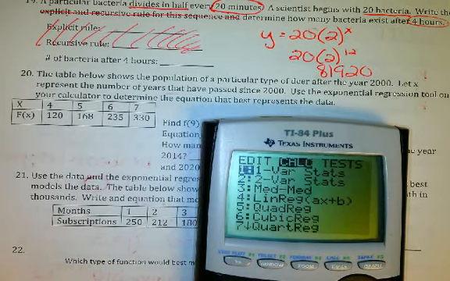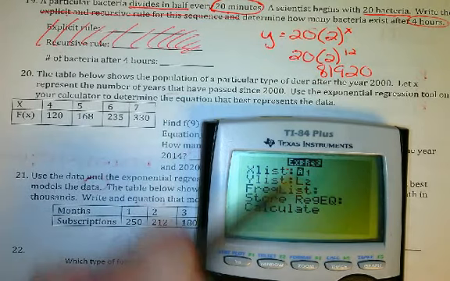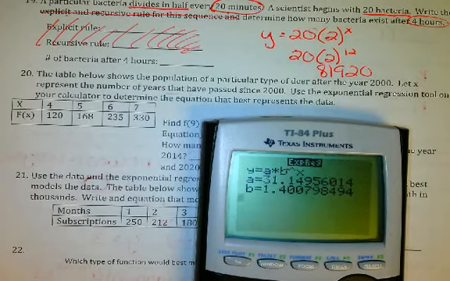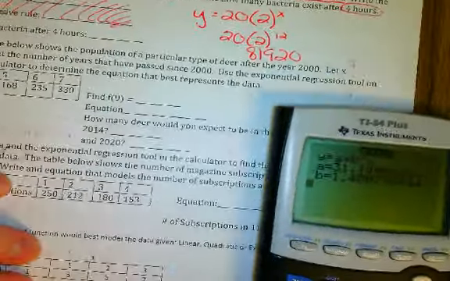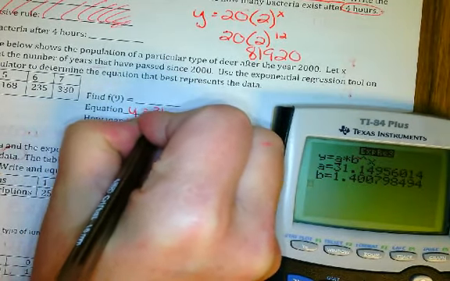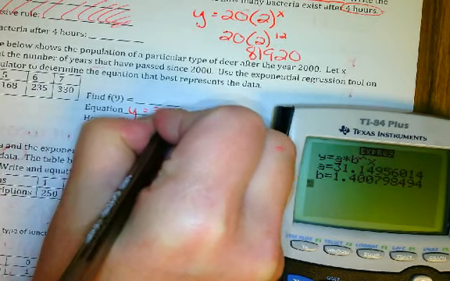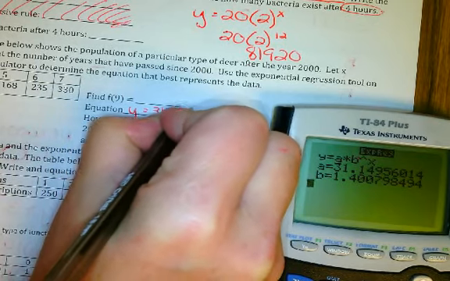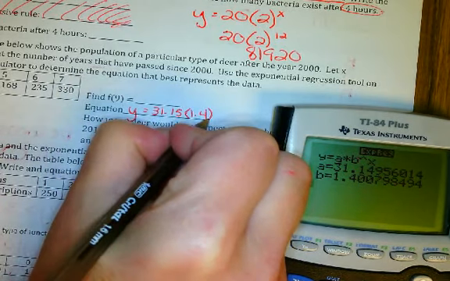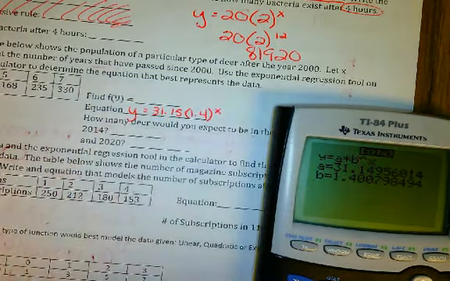So stat, calc, I'm going to go down to 0. That's my expreg, exponential regression. And I'm going to see about what my equation would be. Okay, so there's my equation. So if I write my equation, I'm going to round it. So I'm going to say y equals 31.15, I'm going to round to the hundredths, times 1.4, put that in parentheses, to the power of x.